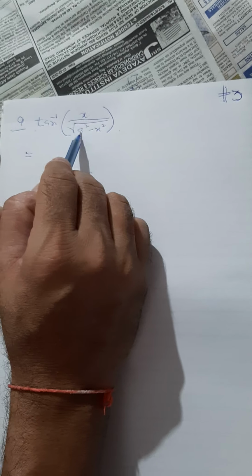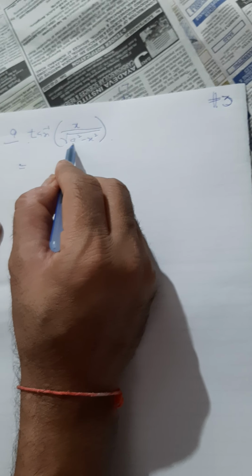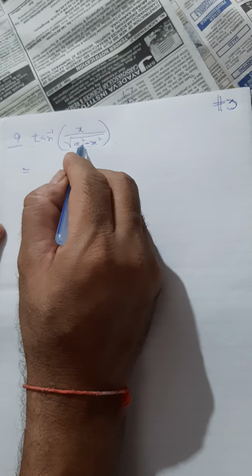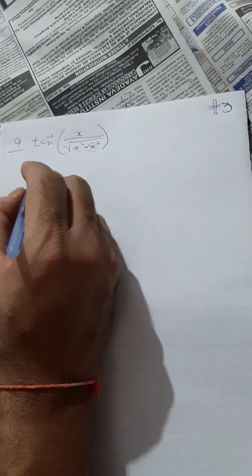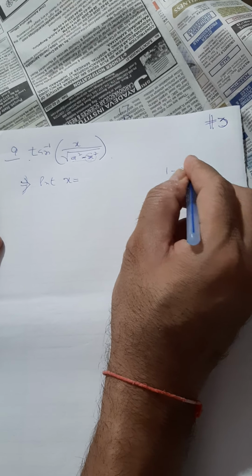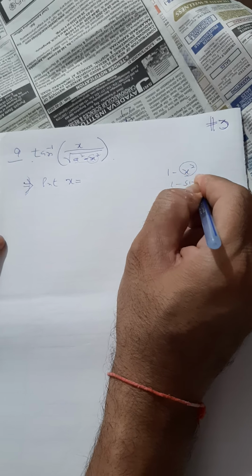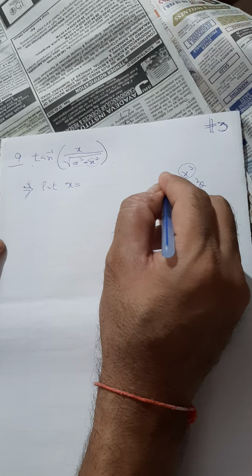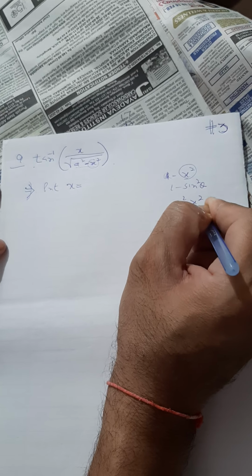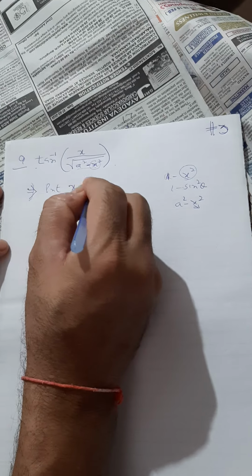9th question. Tan inverse of x upon root of a square minus x square. Now if you have a square minus x square, then here I can take x equals to, if you have for example 1 minus x square, you can put here x equals to sine theta. So 1 minus sine square gives you cos square, so it will be free from root. But I have a here, so it's like a square minus x square. So here I need to take a with this, so we'll put x equals a sine theta.